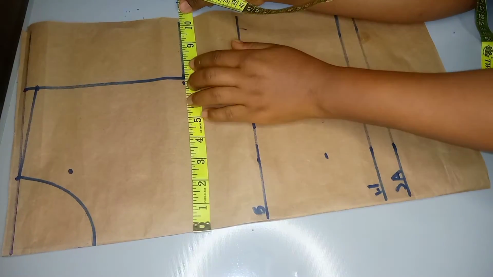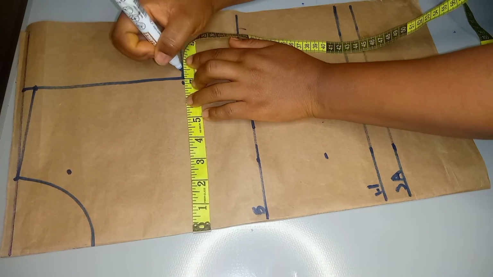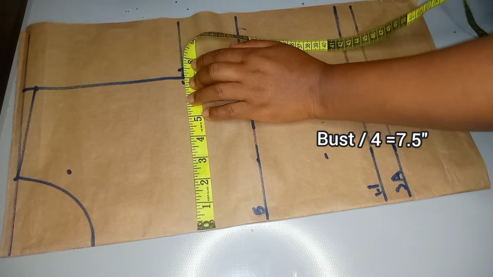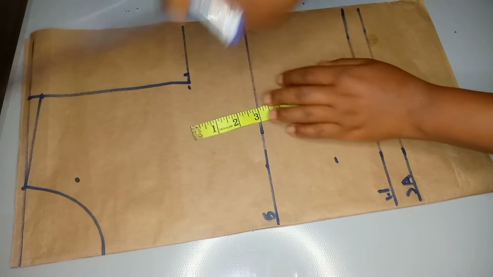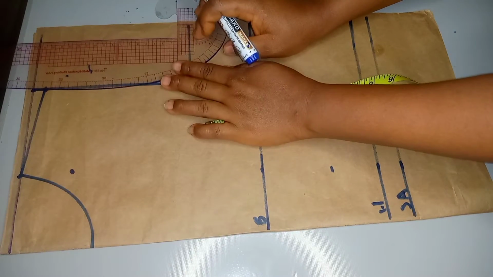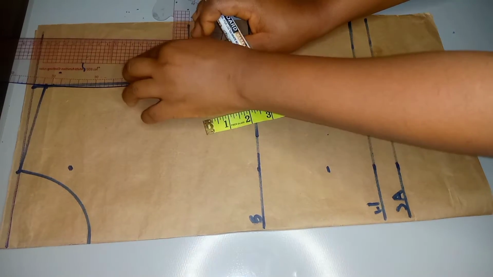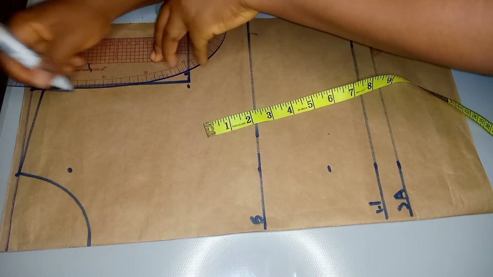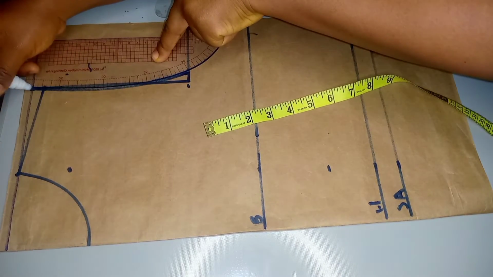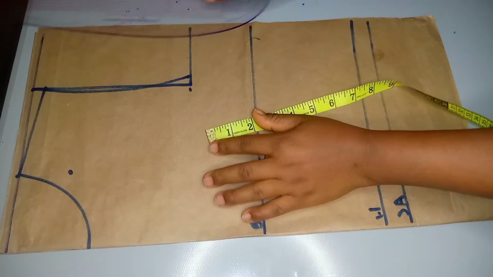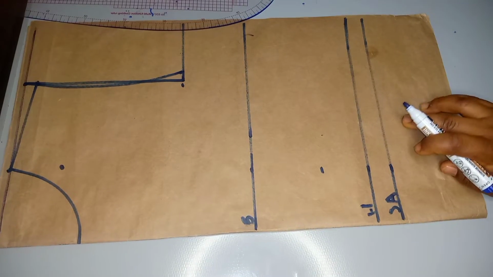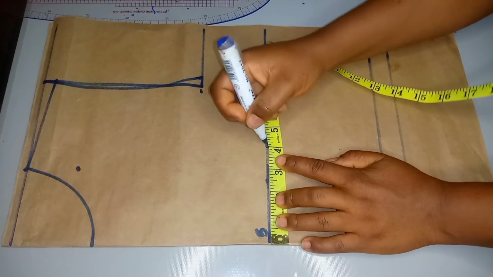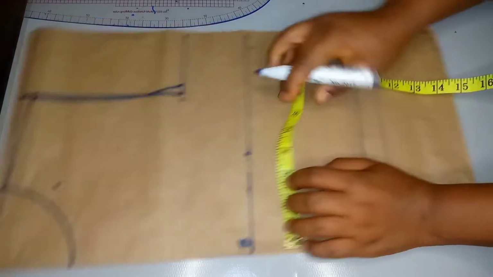After that, I'm going to take my armhole cuff. In order to do that, I'm going to place my tape on my chest line and mark out my bust divided by 4, which will give me 7.5 inch. Then I'll connect from my shoulder line to that bust divided by 4. As you can see, I didn't go in by 0.5 inch for the back because you don't have to. You only go in 0.5 inch at the front because of the bust, but for the back there will be no need for that.